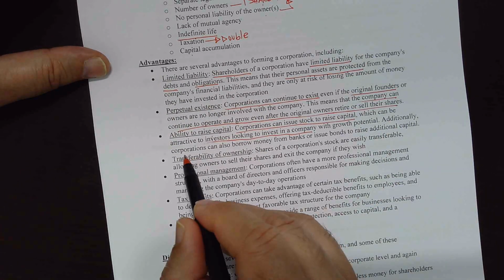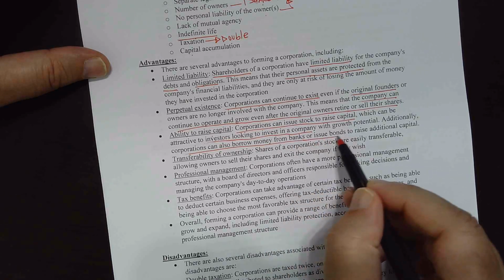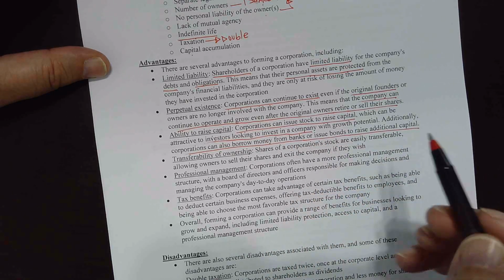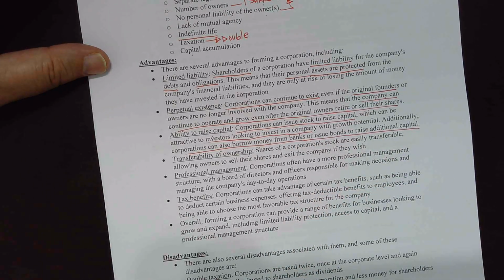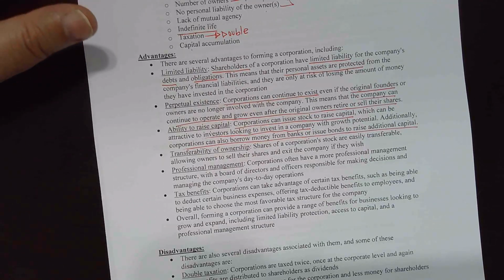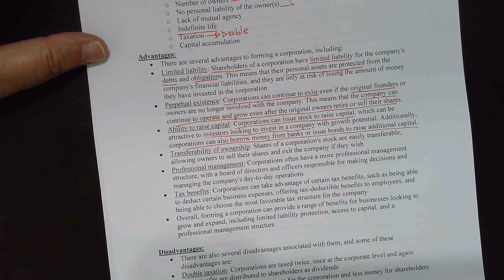Additionally, a corporation can also borrow money from banks or issue bonds to raise additional capital. So not only can they issue stocks, they can also issue debt in the form of bonds or long-term notes payable, and they can raise capital.